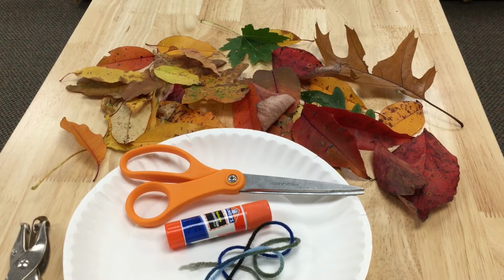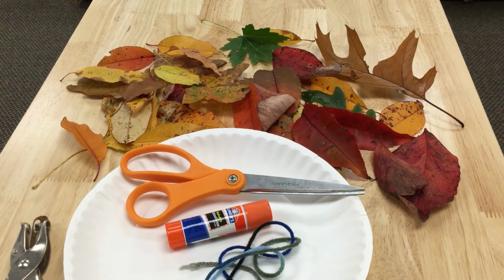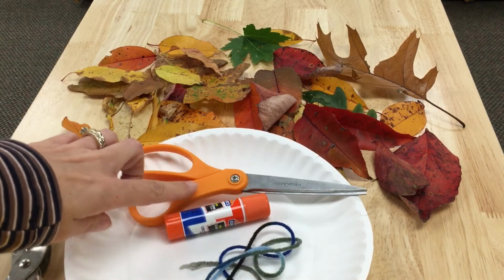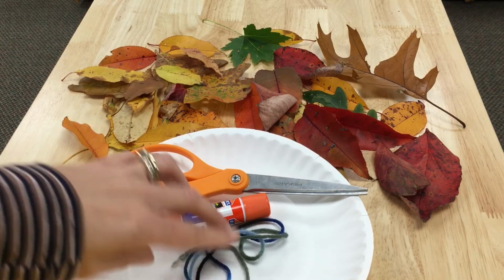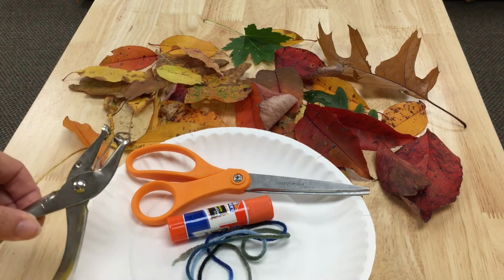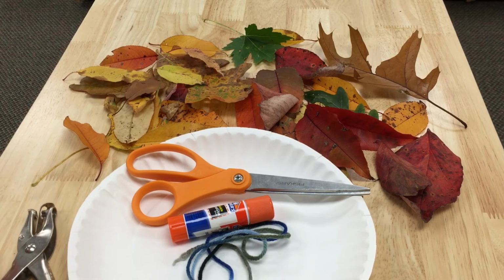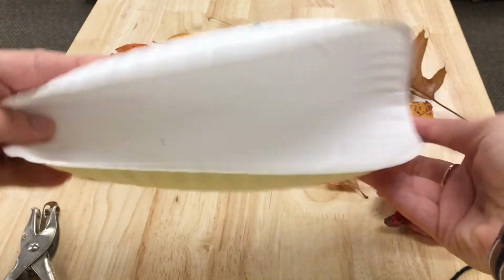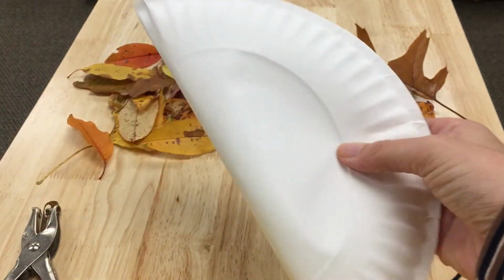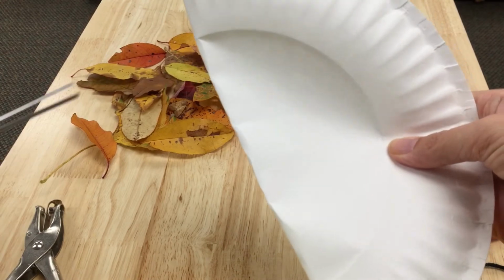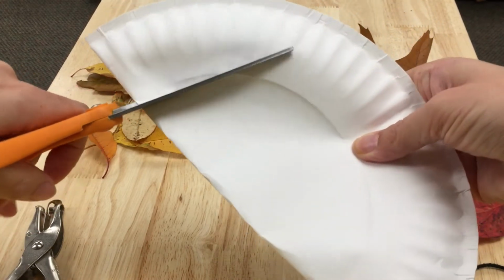For our craft today, we will be making a leaf wreath. The materials you'll need are scissors, a glue stick, yarn, a paper plate, a hole punch, and then you can go outside and find some leaves. I tried to collect a lot of different colors. The first thing you want to do is cut out the center of your paper plate. The easiest way to do this is to fold your paper plate in half, take your scissors, and cut a half circle out of the middle.